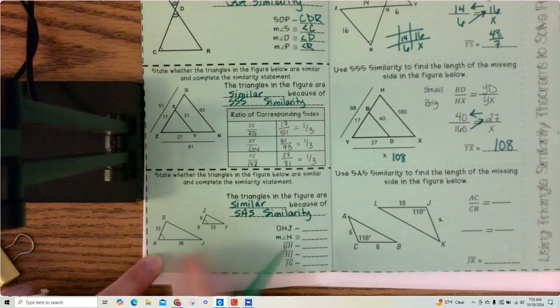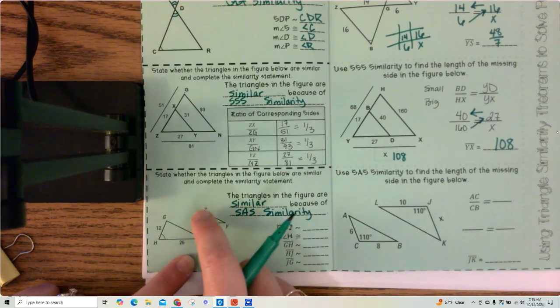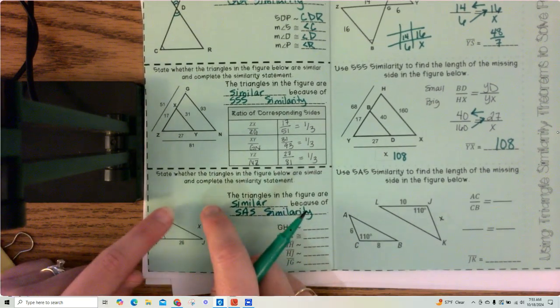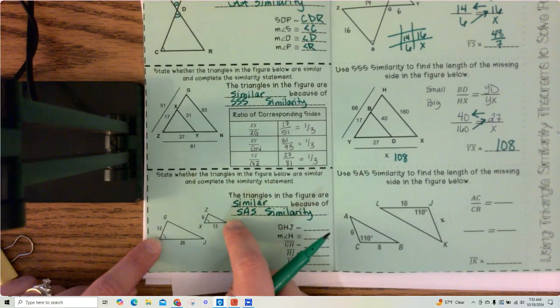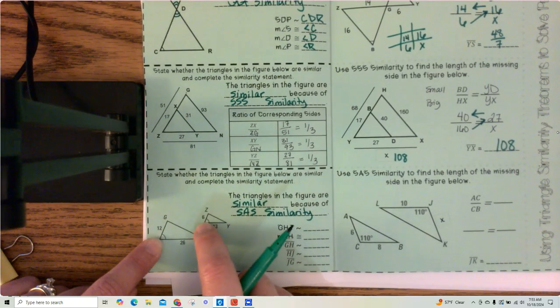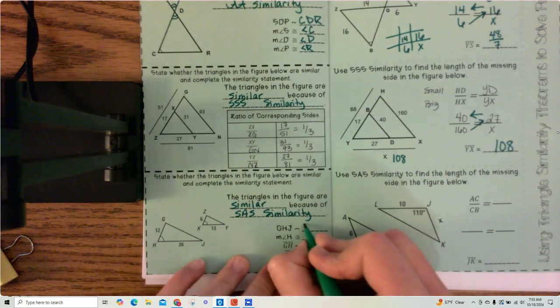So GHJ goes with ZXY. See how I follow the same pattern? So H, the one that's marked, is in the middle, which means X over here needs to be in the middle. So you have to match up the pieces when you make a similarity statement.